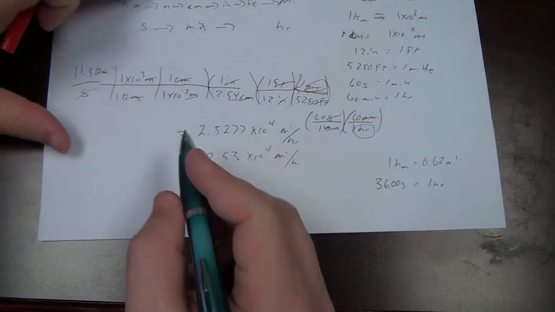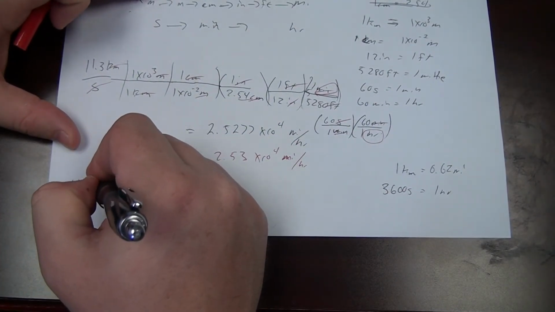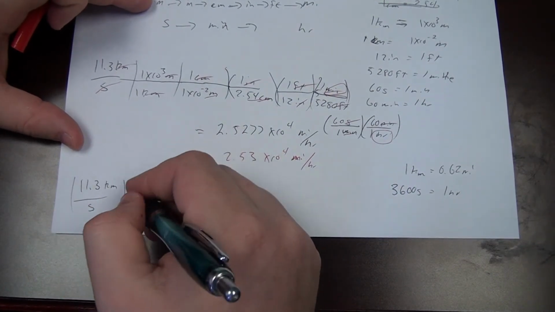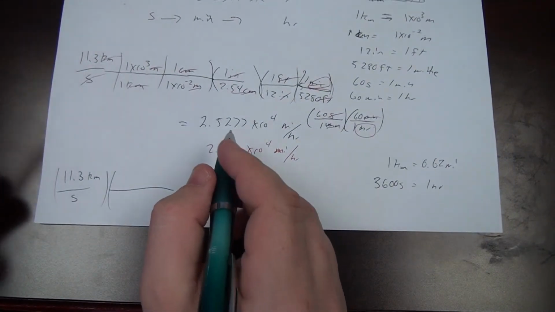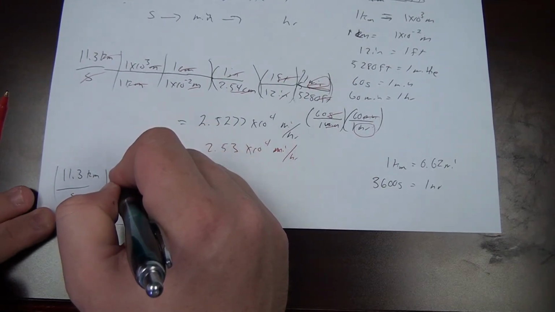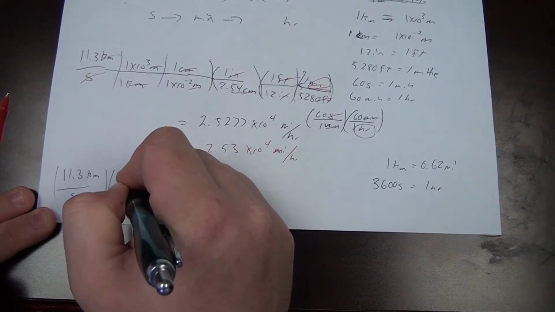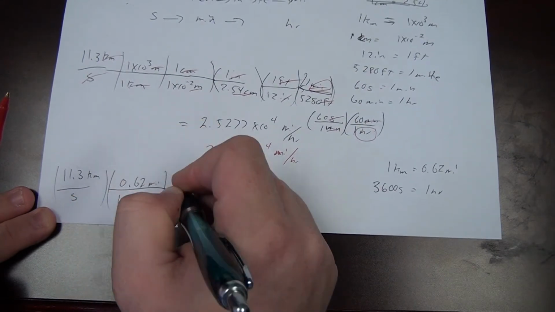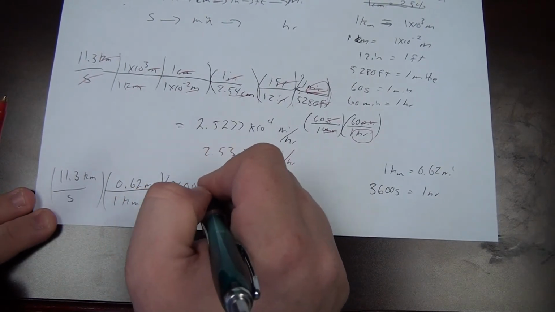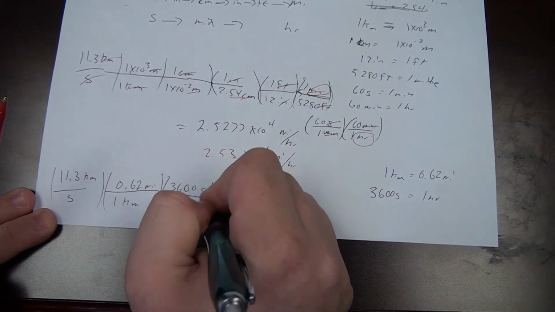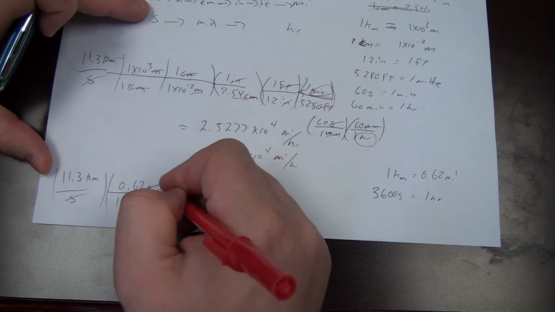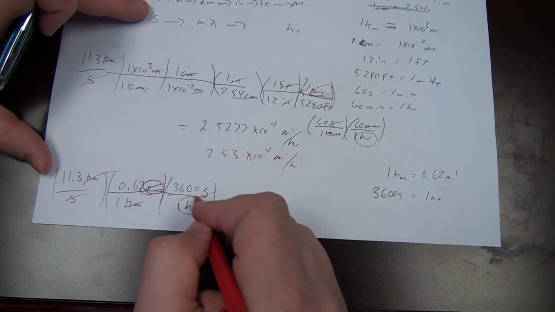If we do that, we start again with this 11.3 kilometers per second. Now use these 2 conversions. One kilometer is 0.62 miles. And there's 3,600 seconds in 1 hour. Again, we end up with the same units, miles per hour.